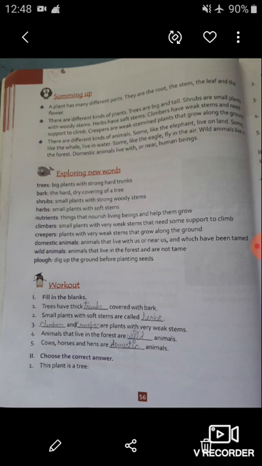Now students, the next point is that there are different kinds of plants. Trees are big and tall, shrubs are small plants with woody stems, herbs have soft stems, climbers have weak stems and need support to climb. Creepers are weak-stemmed plants that grow along the ground. So there are 5 kinds of plants: trees, shrubs, herbs, climbers and creepers. Now I am going to tell you about these 5 kinds of plants with examples.